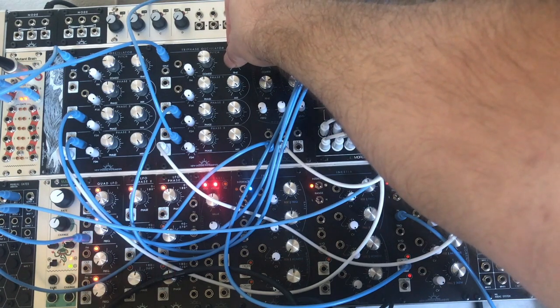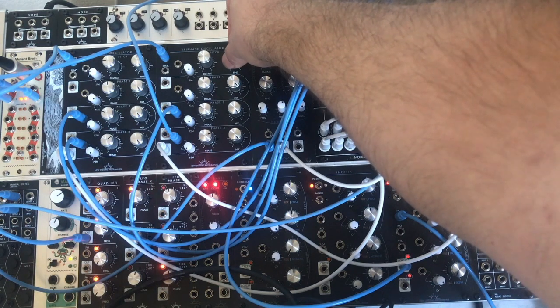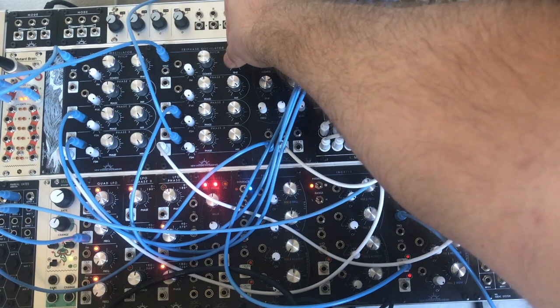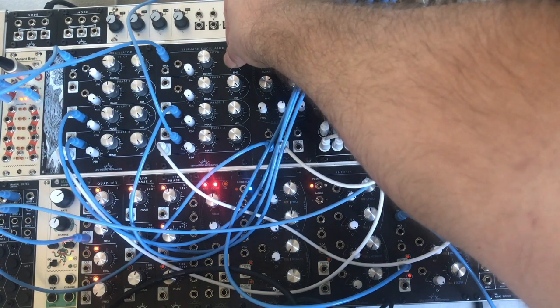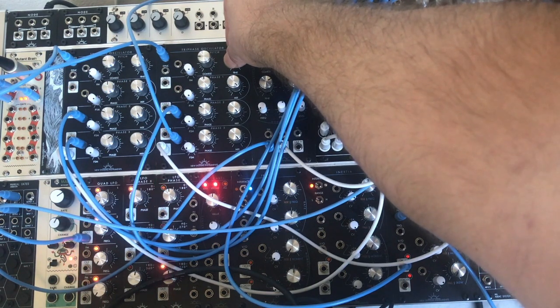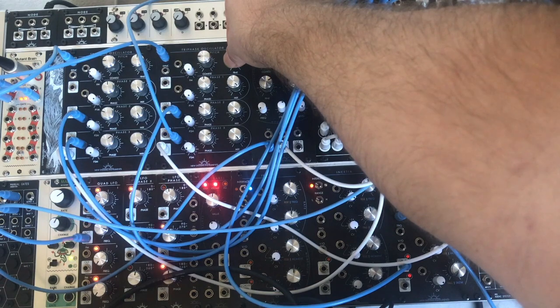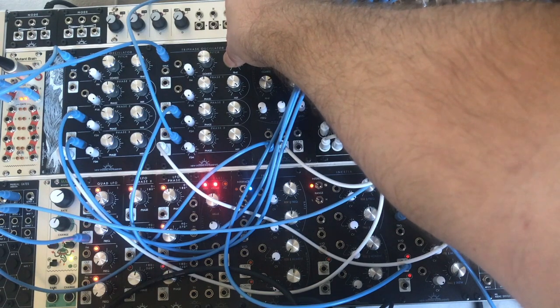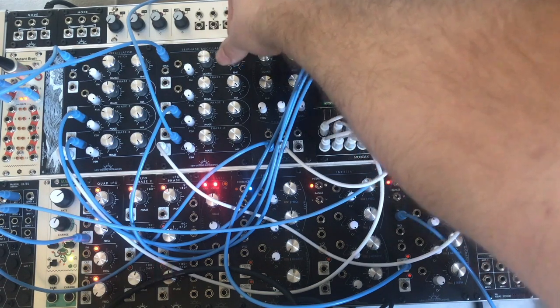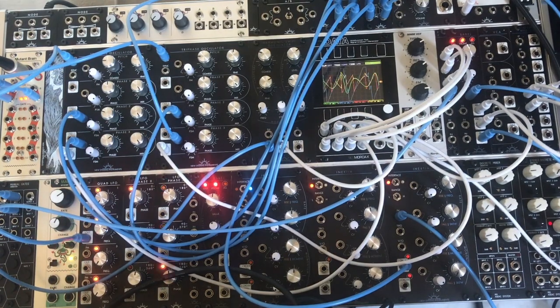And that's maybe 2 hertz off or something like that. So it's really sensitive to microtonal stuff.